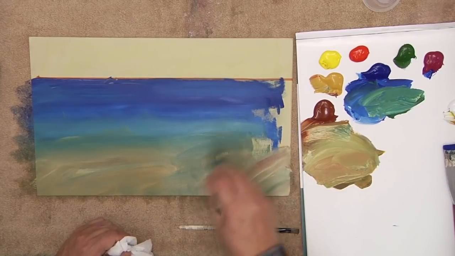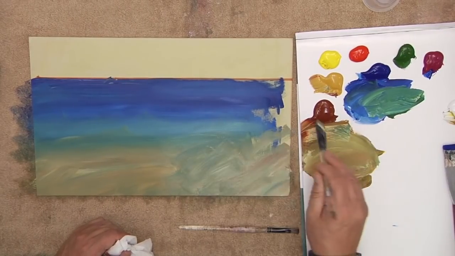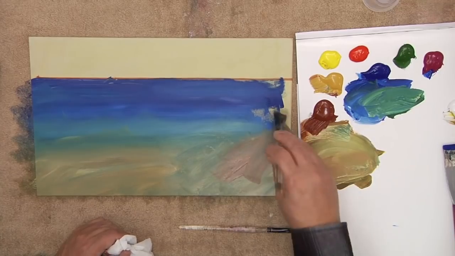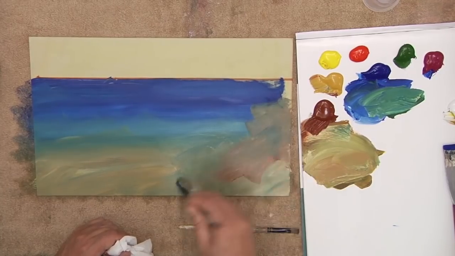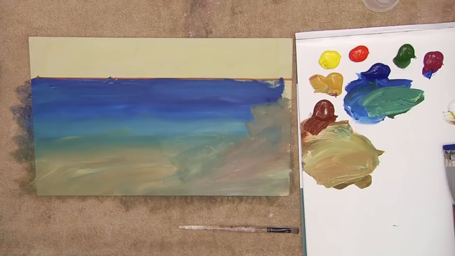I have an idea of putting a little mound of color right up here, so we'll just push a little bit of that around. Maybe we'll bend that around. We don't know yet, and I know it doesn't look like much yet, but basically I'm dividing my water, my beach, and my sky into the three elements of it. I'm not painting them. I'm dividing it up to give myself a look of it.